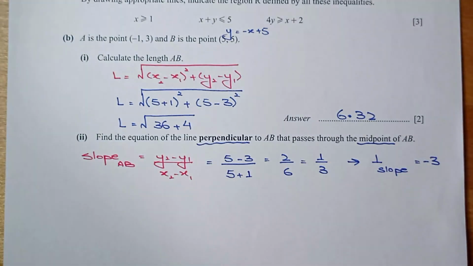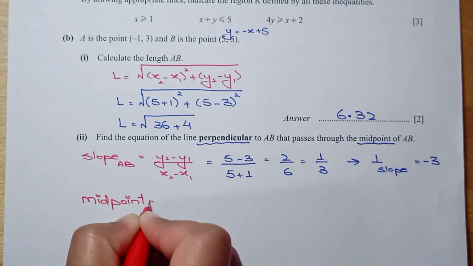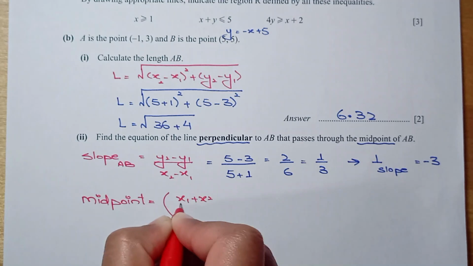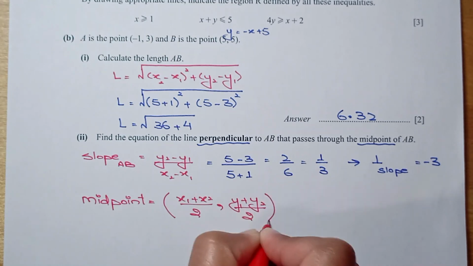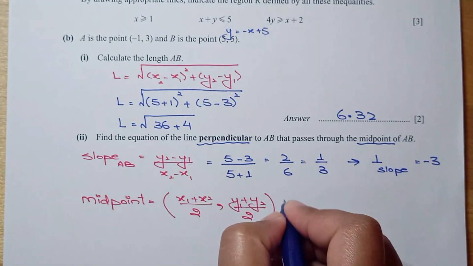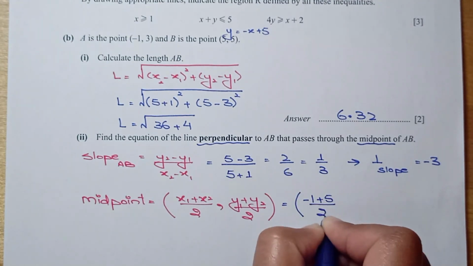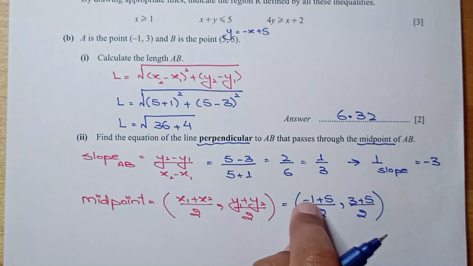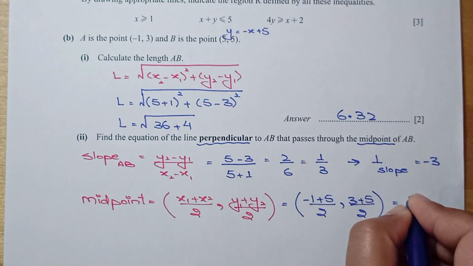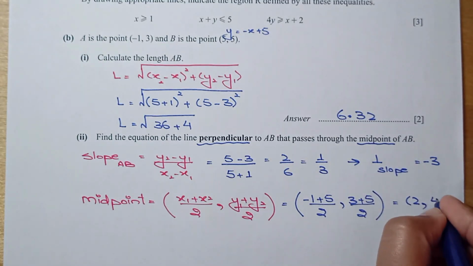Right? Okay, now we need to find the midpoint of AB as well. By using the formula for the midpoint, we have (x1 plus x2) divided by 2 and (y1 plus y2) divided by 2. So x1 is -1 plus 5 divided by 2, and we have 3 plus 5 divided by 2. From 5 take away 1 is 4, 4 by 2 is 2. And for the next point we have 3 plus 5 is 8, 8 by 2 is 4. So 2, 4 is the midpoint.